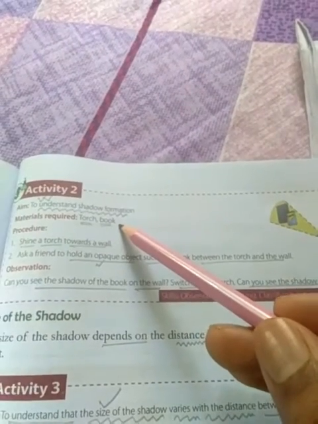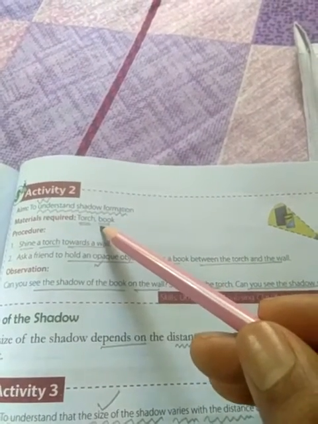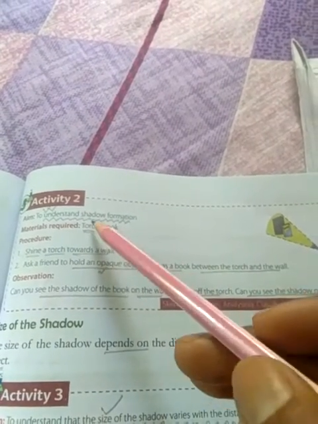Now we can easily discover for ourselves the formation of such a shadow, and we can easily understand it by doing the experiment. To do that experiment, we need the torchlight and the book. The materials required are the torchlight and the book, and using them we can easily understand the formation of the shadow.